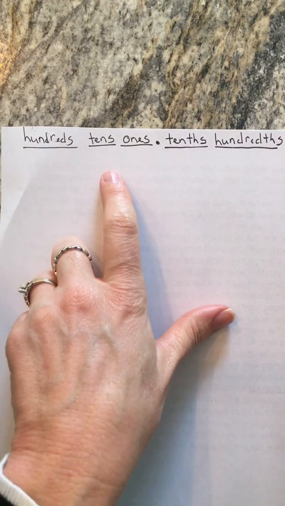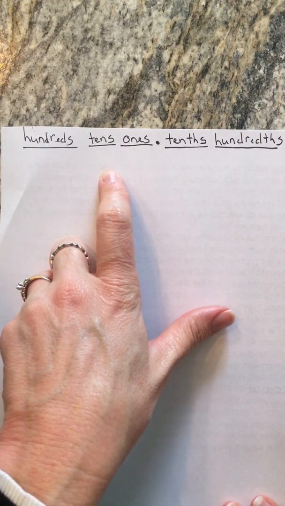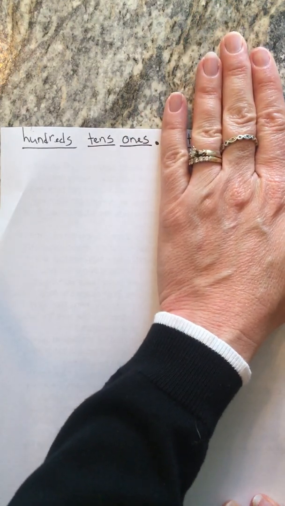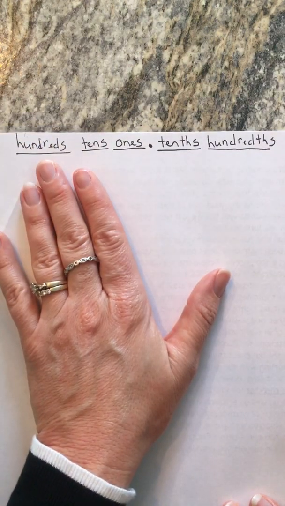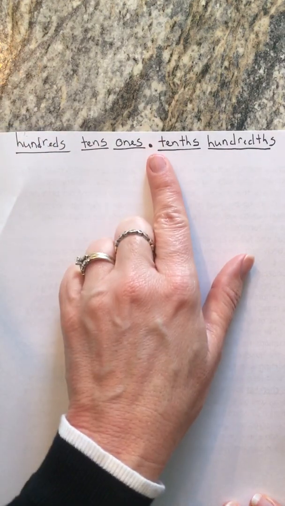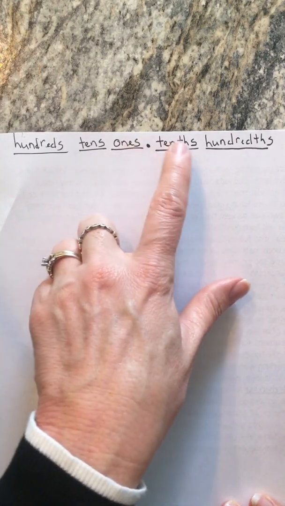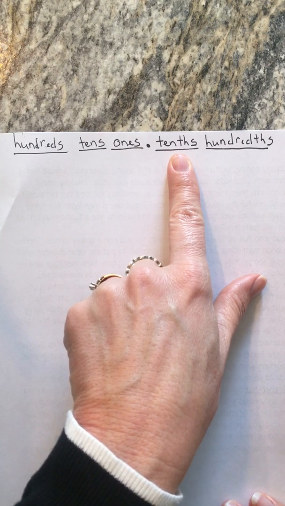by showing you this place value chart. So here we have a place value chart, and we already know everything we're comfortable with to the left, right? We know the ones, tens, and hundreds place. But we also have place values to the right of the decimal, which represent numbers less than one whole. So anything to the right means something less than one whole.